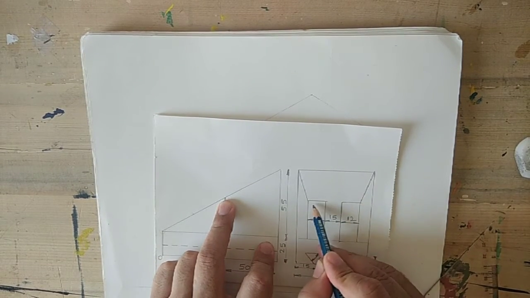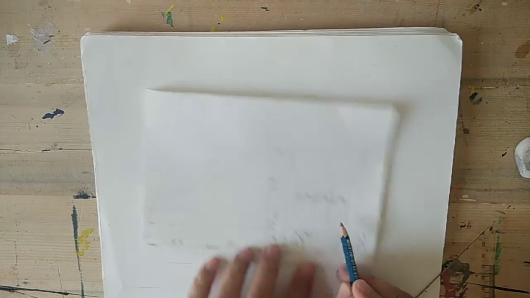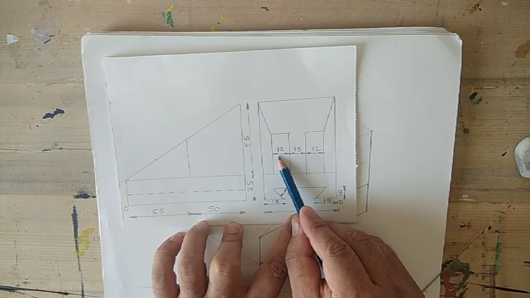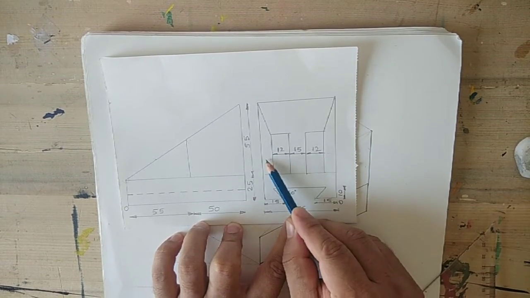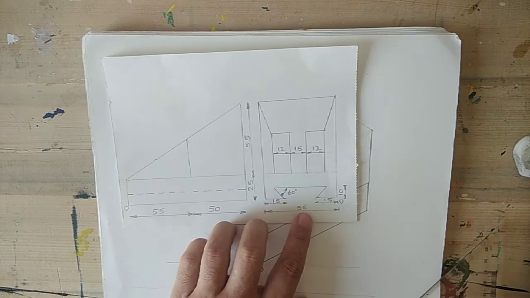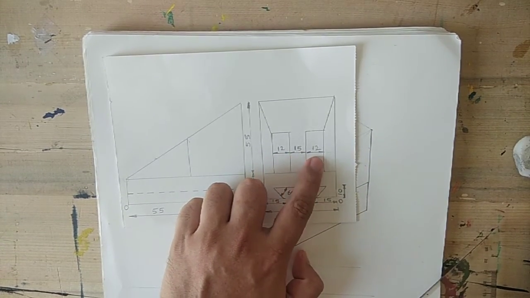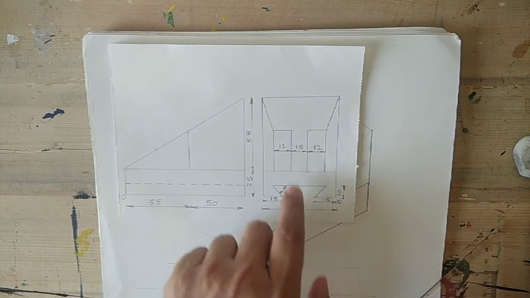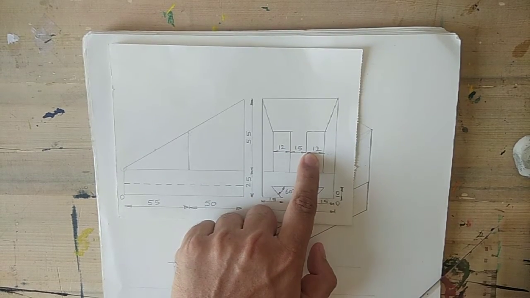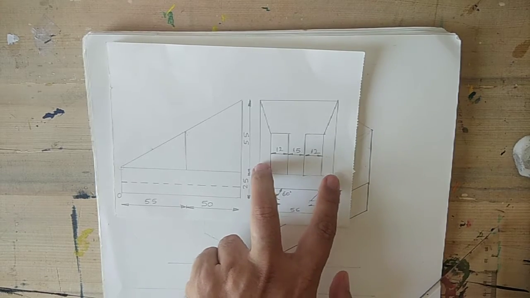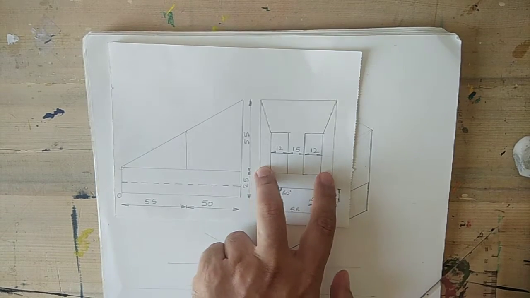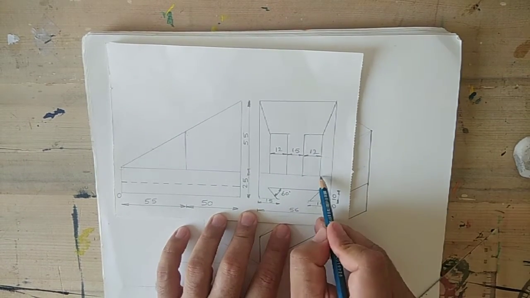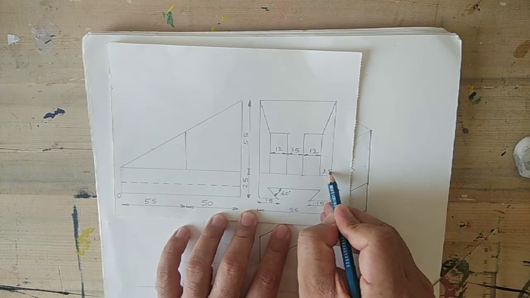Now class we need to draw this part. See, the total width of this figure is 56, and this is 12, this is 15, this is 12, and this distance we need to find out. So 56 minus 12 minus 15 minus 12, the remaining part, is 17. Half of 17 is 8.5. That means the remaining distance is 8.5.